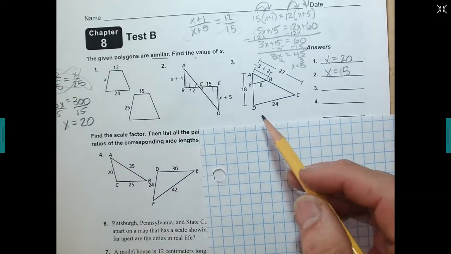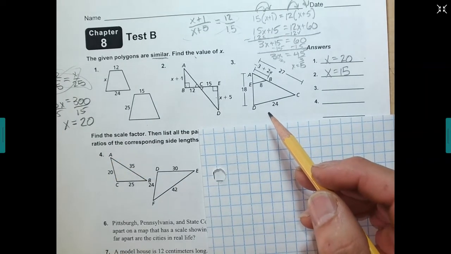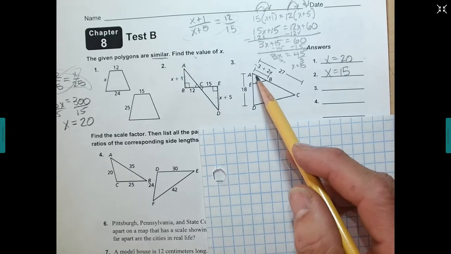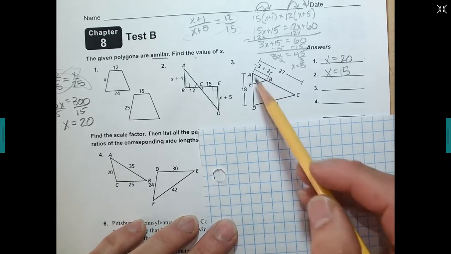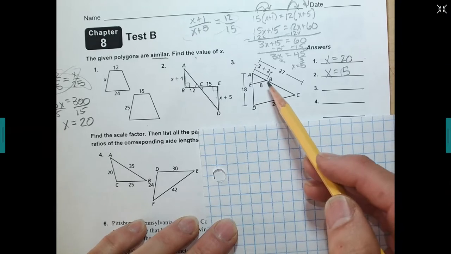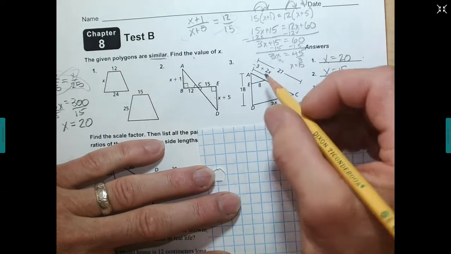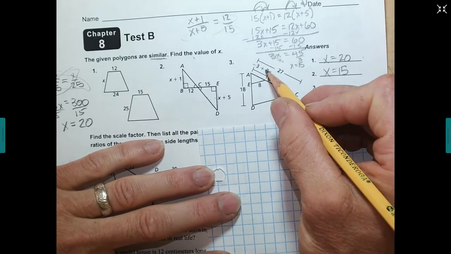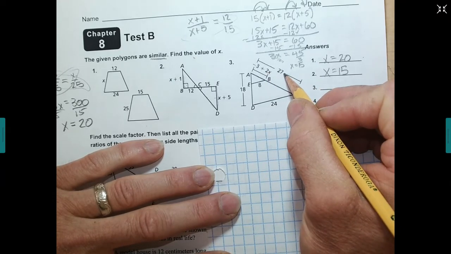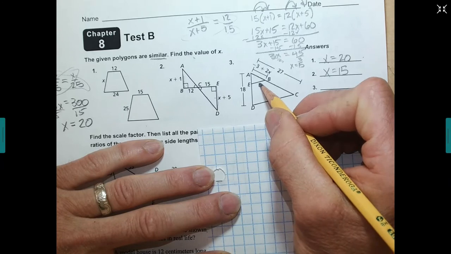So what do I have when I'm comparing these? Well, we know that they're similar triangles. So what I get is this length to this length is the same as this length to this length.